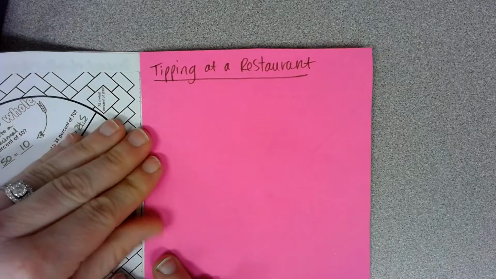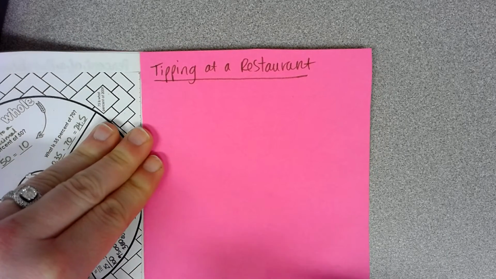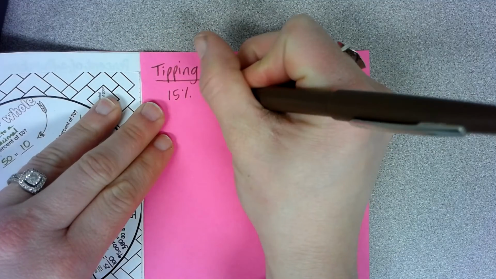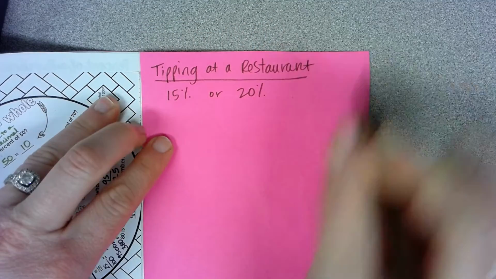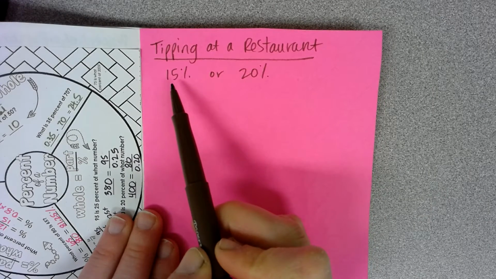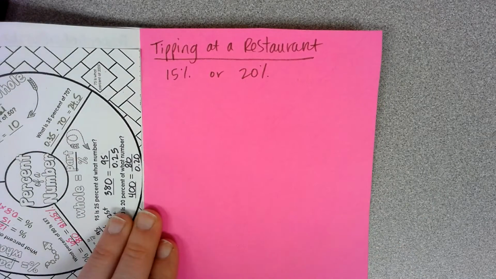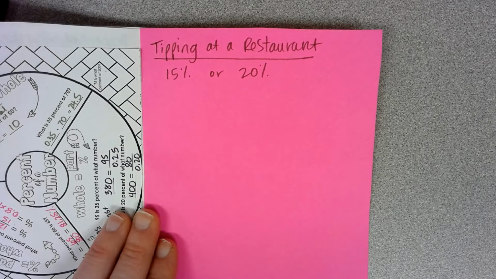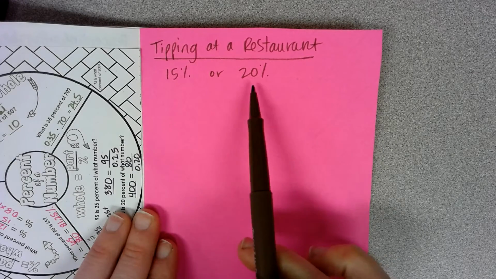And what we're going to do is we're going to do a few example problems over here. So normally you tip 15% or 20% to your waiter or your waitress. Now, if you think about it, 15%, 20%, those aren't really the easiest of numbers or percents to work with. So I'm going to show you a trick that allows you to use an easier number and build up to 15 or 20%.